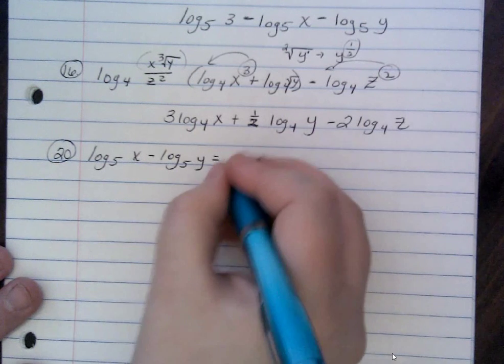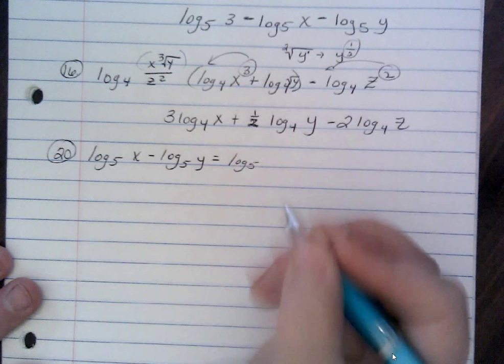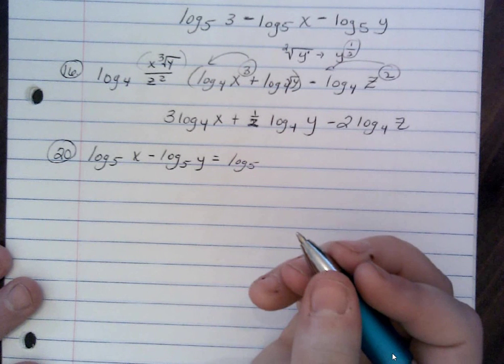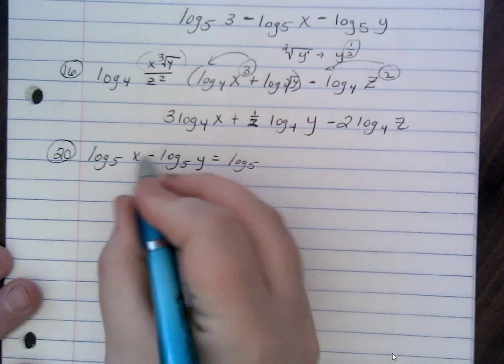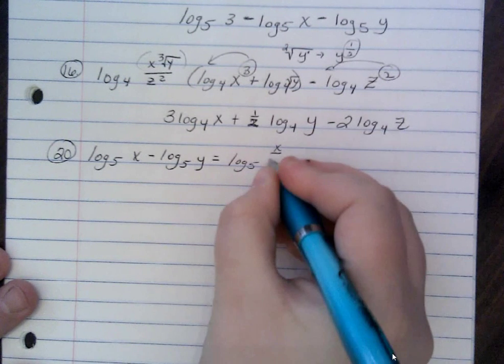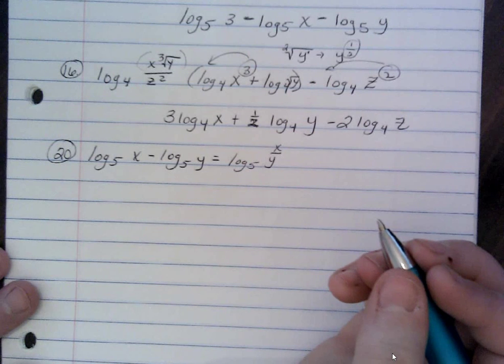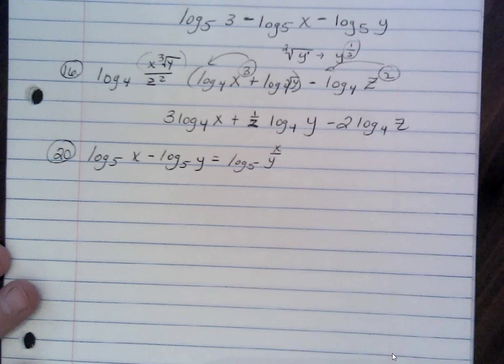So they're wanting us to write this log 5 one time because the directions say to write it as a single logarithm. And then instead of subtracting these, we're actually going to say x divided by y because subtraction is division in exponents.